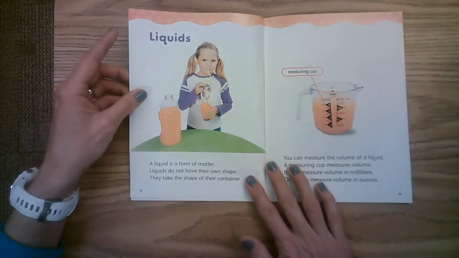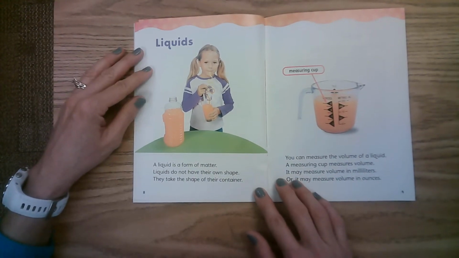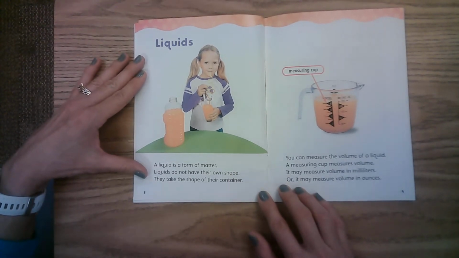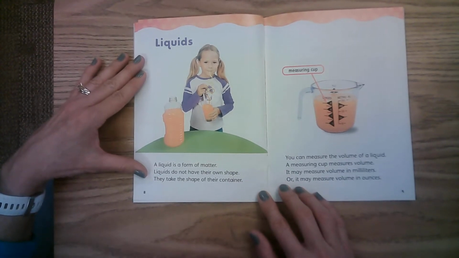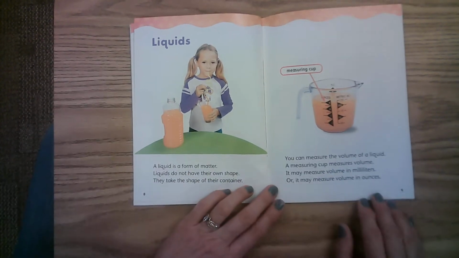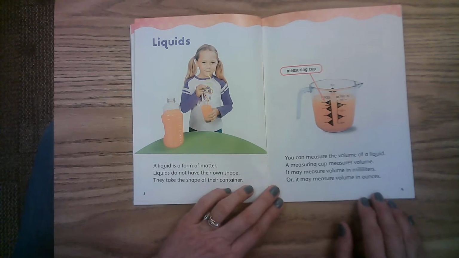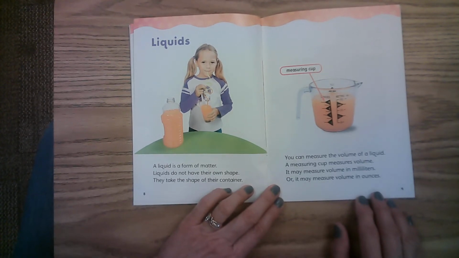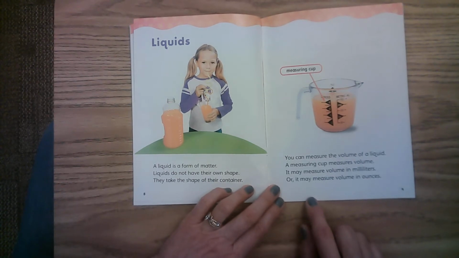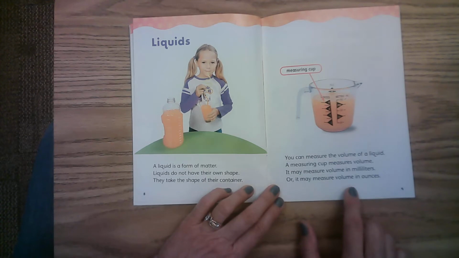Okay, let's keep going. Liquids. A liquid is a form of matter. Liquids do not have a shape of their own. They take the shape of their container. You can measure the volume of a liquid. A measuring cup helps measure volume. It may measure volume in milliliters, or it might measure volume in ounces.